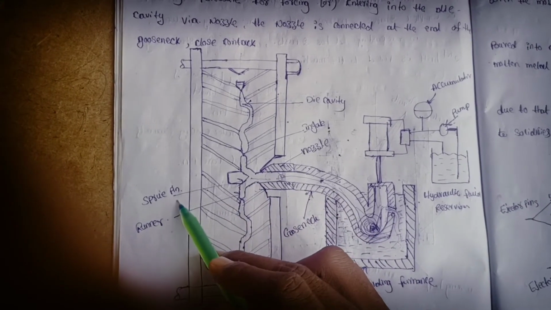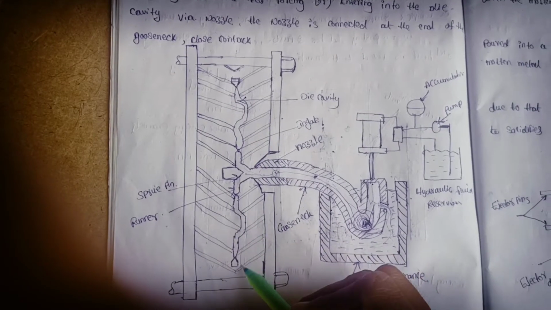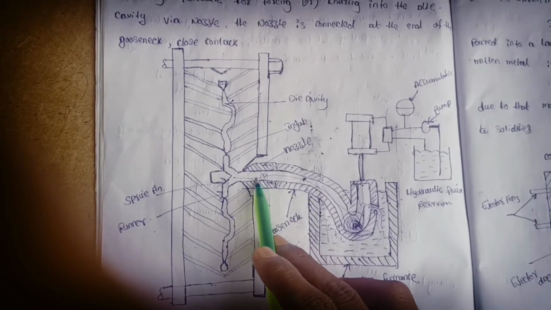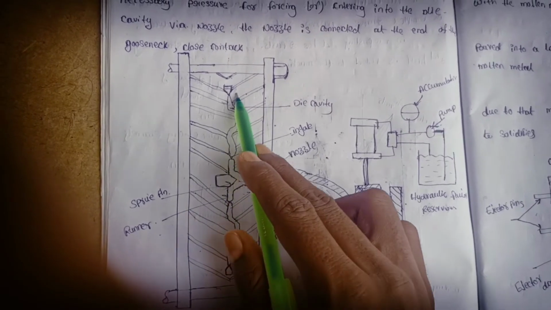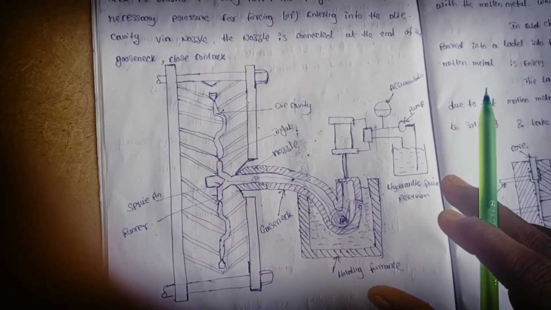So it has a runner and sprue. This is a die cavity. We can manufacture this type of shapes. For that there is a nozzle. With this nozzle it enters our die cavity. So this is the process. So hot chamber process, understood?